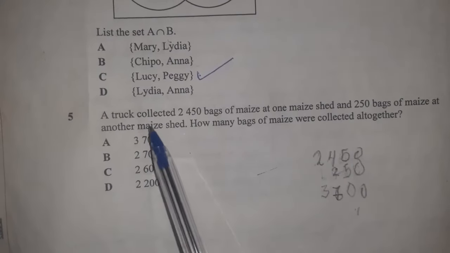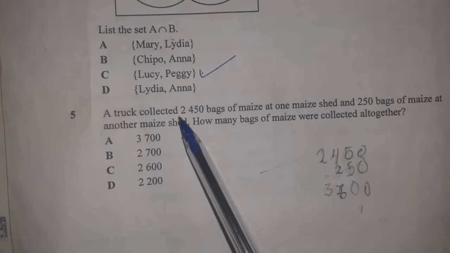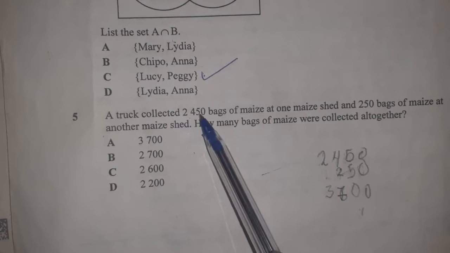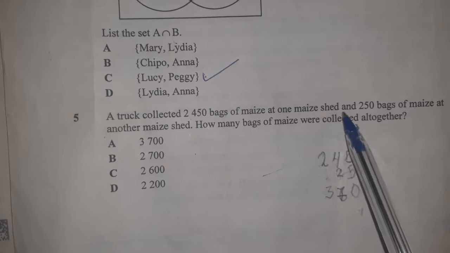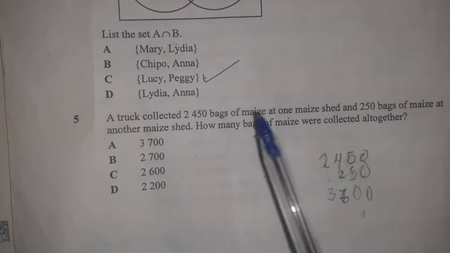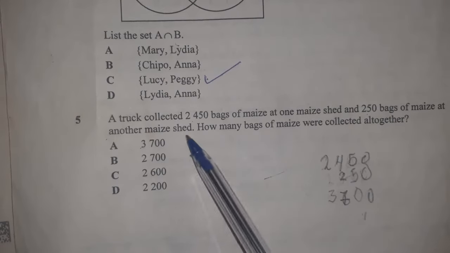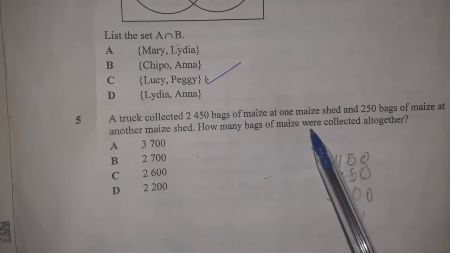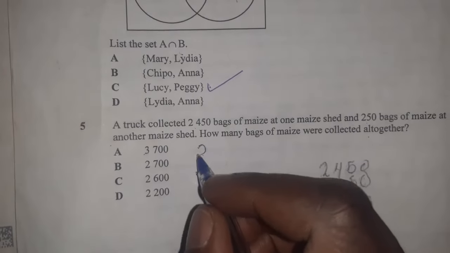So we come to question 5. A truck collected 2,450 bags of maize at one maize shed and 250 bags of maize at another. How many bags of maize were collected all together? Oh, this is very simple. So we're just adding these two.